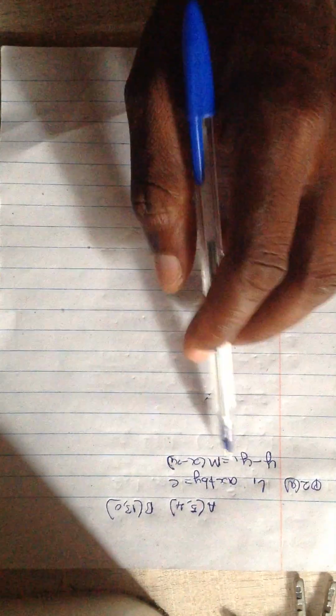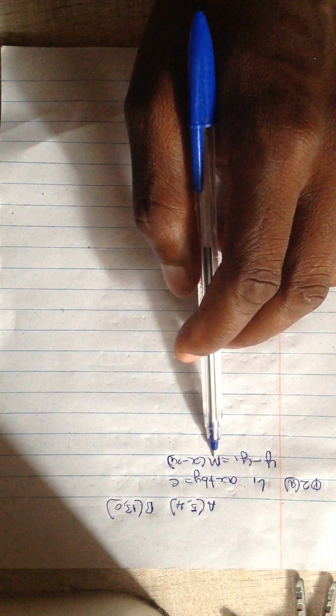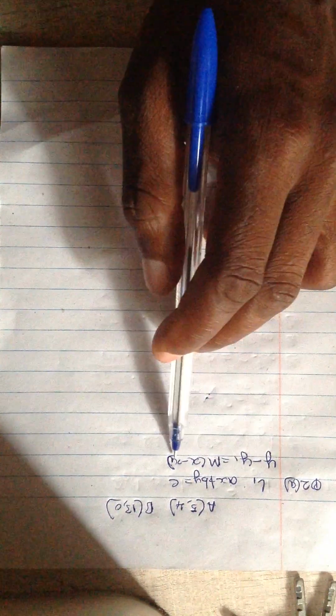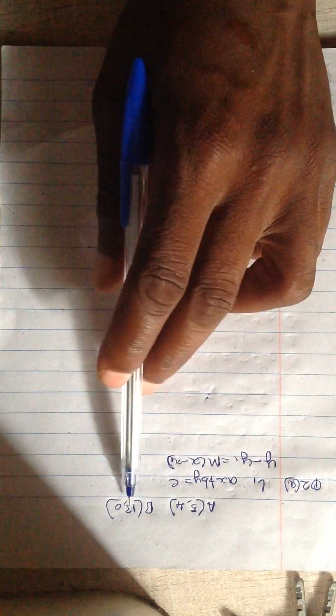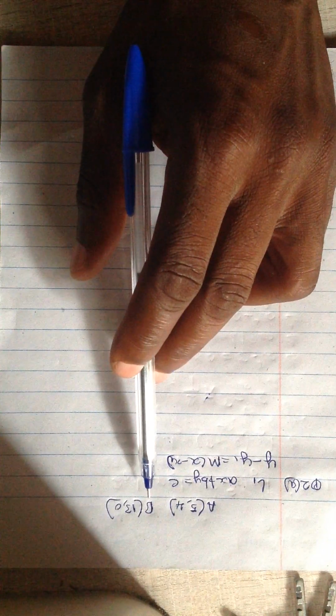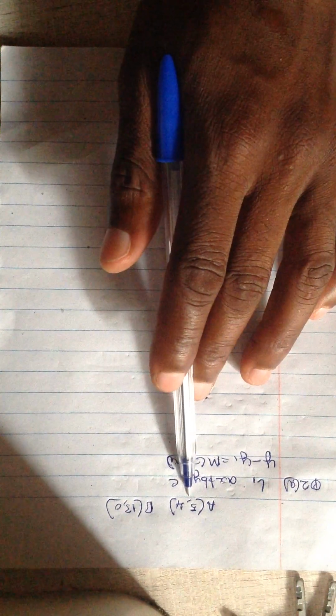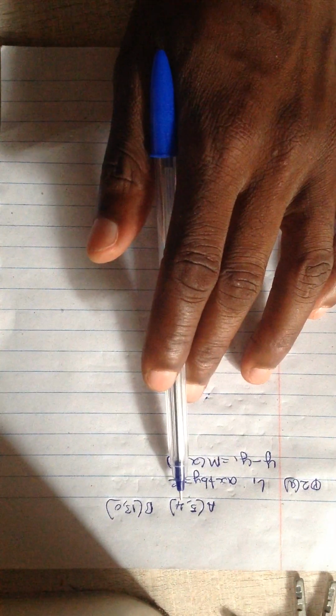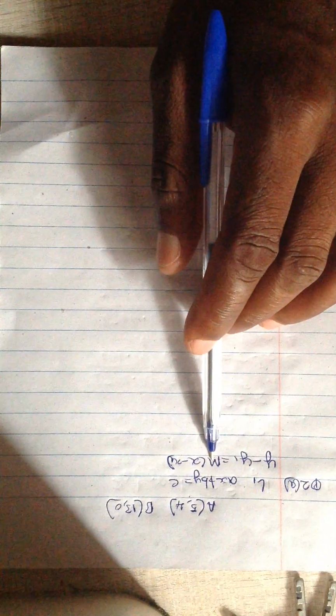Here m is the gradient. This one is x2, this one is y2, this one is y1, this one is x1. To calculate the equation of the line, you can choose either this one or this. You cannot use both coordinates at once; you just choose one side, either A or B, because each has an x and y. So the first step is to calculate the gradient. And how do you calculate the gradient?